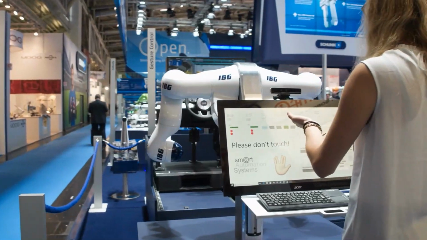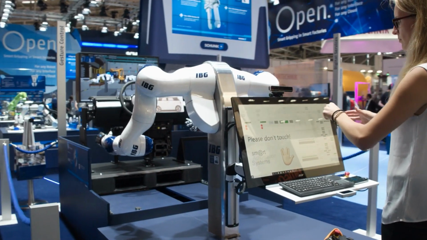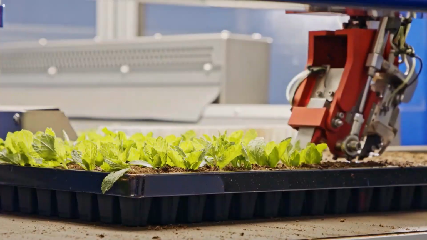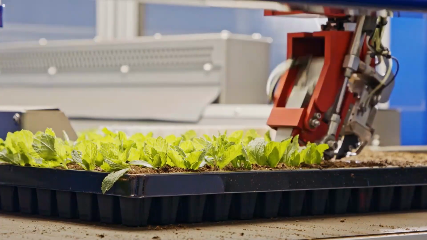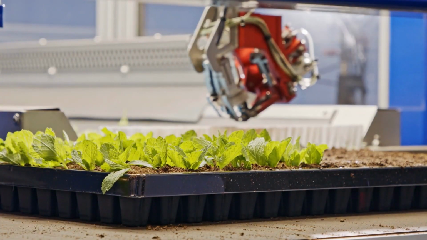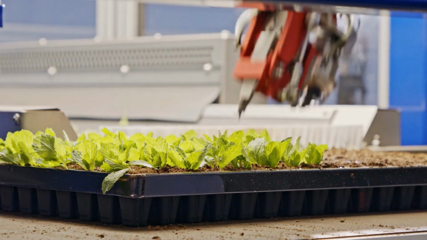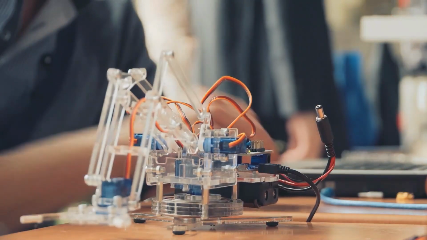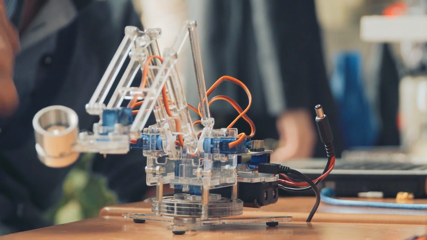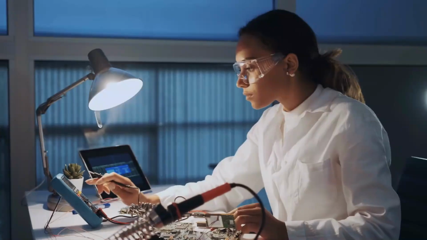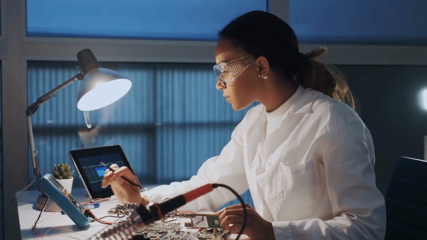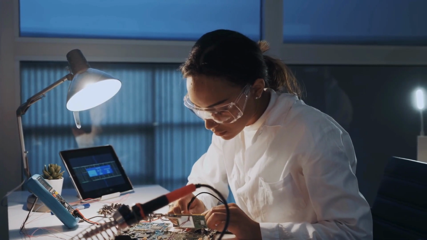Another important area of AI development is making it more explainable and transparent. Currently, many AI systems use complex algorithms that are difficult for humans to understand and interpret. This lack of transparency can make it difficult to identify and address biases and errors in AI systems. To address this challenge, researchers are working on developing explainable AI.